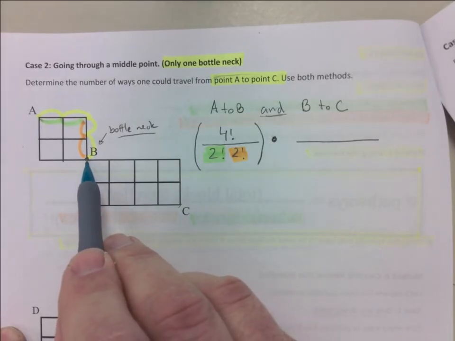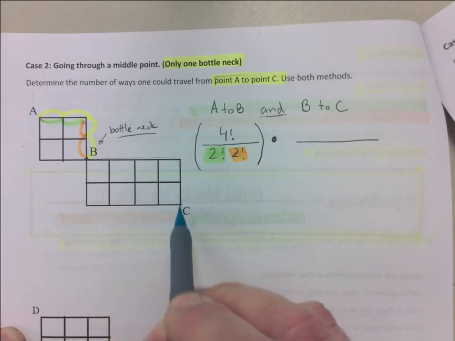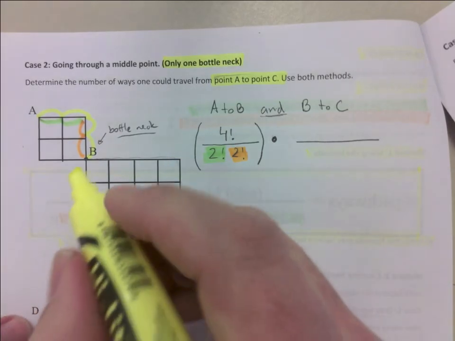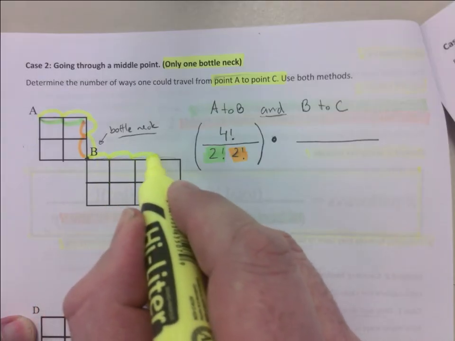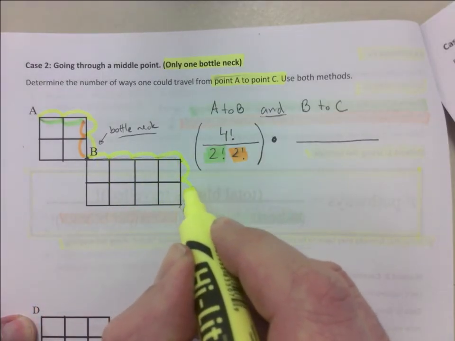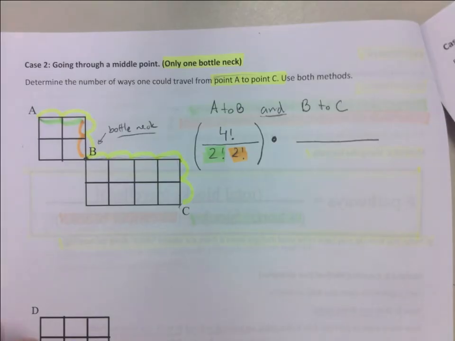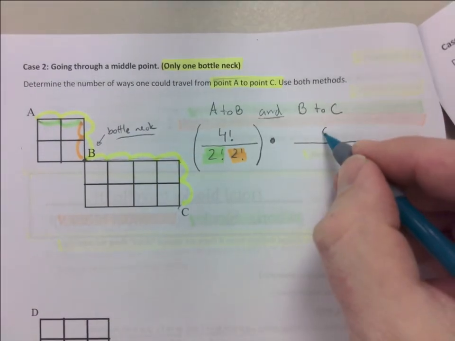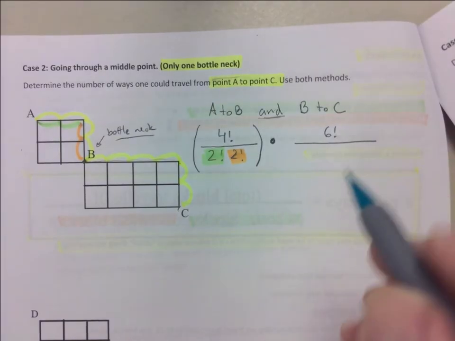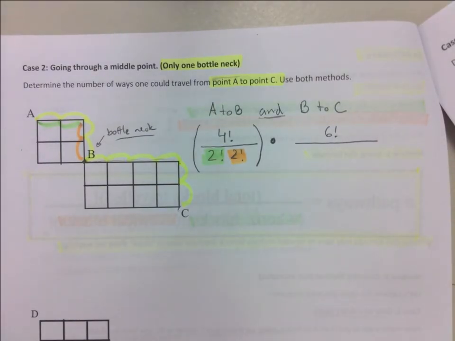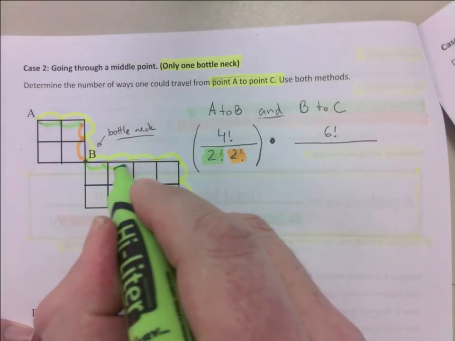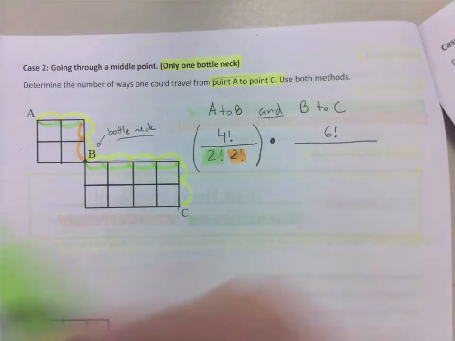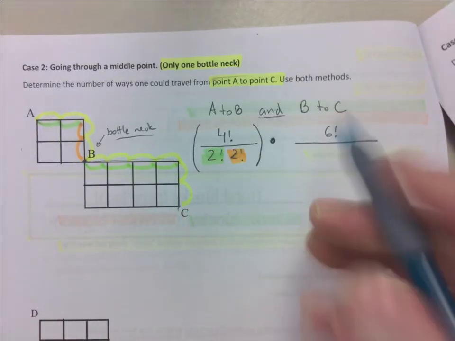Now I'm going to focus on B to C. How many am I going in total? 1, 2, 3, 4, 5, 6. 6 factorial. How many am I going sideways? 4, right? 4 factorial.